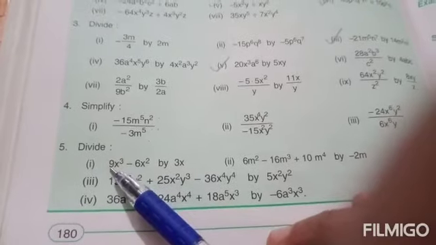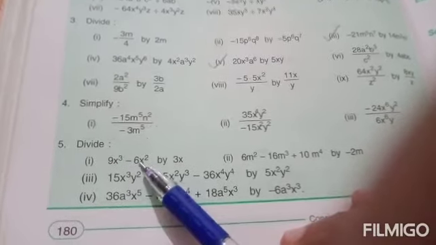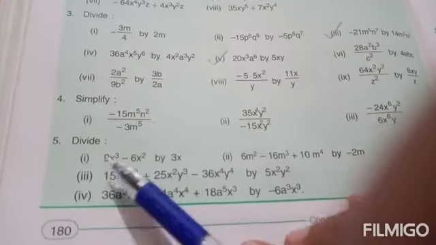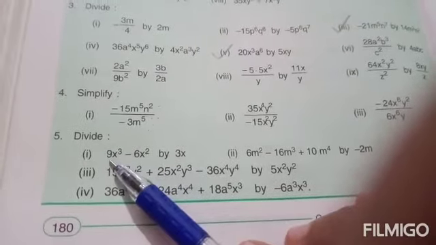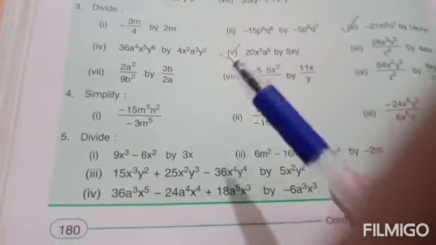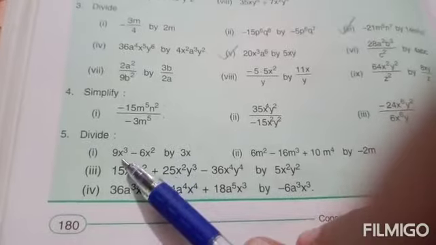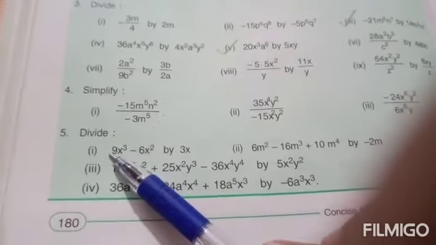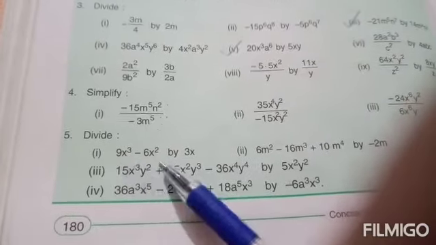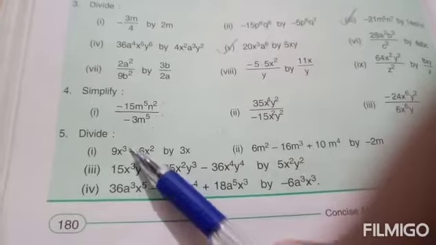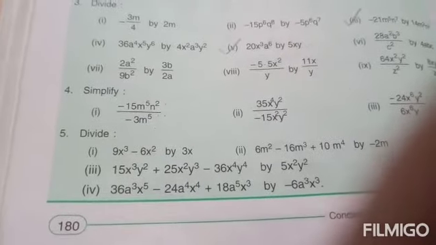Here 9x cube minus 6x square is a polynomial. It has 2 terms in it. 9x cube is one term, 6x square is the second term. We know that terms are separated by plus or minus sign. This polynomial you have to divide by 3x.